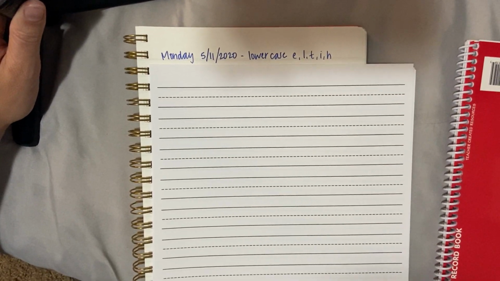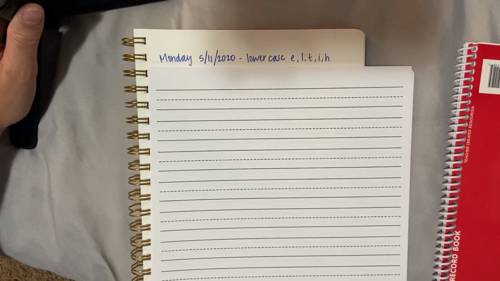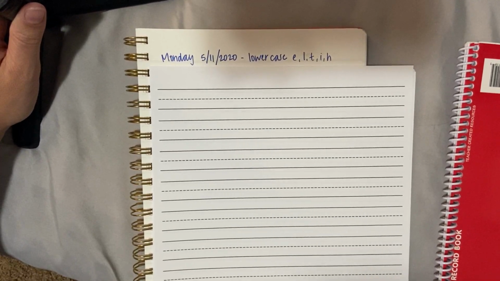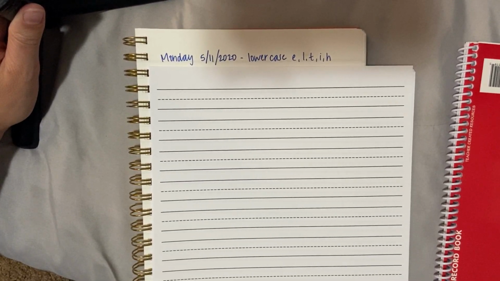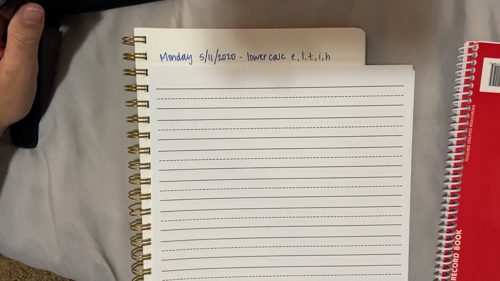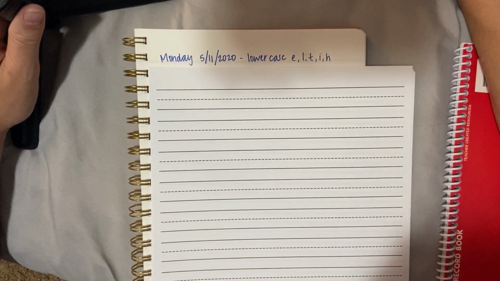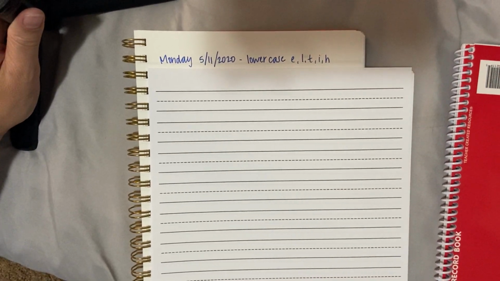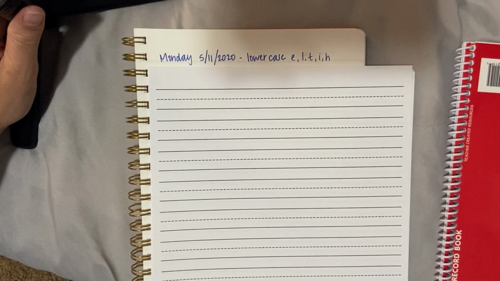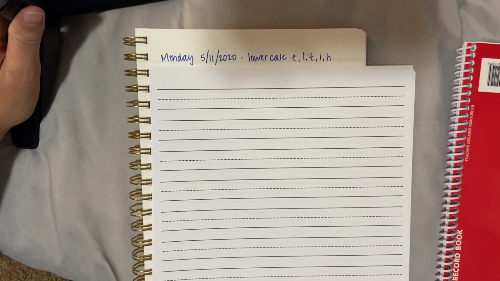All right, everybody. So what we're going to focus on today is writing the lowercase letters E, L, T, I, and H. So if you refer back to the presentation, there are a few lines that we need to understand before we can start writing these cursive letters.